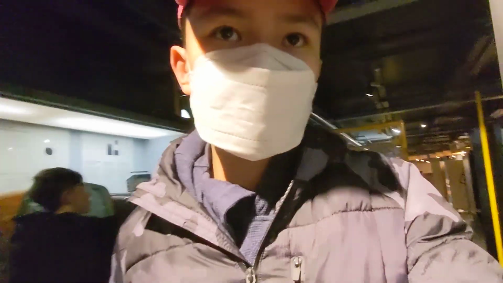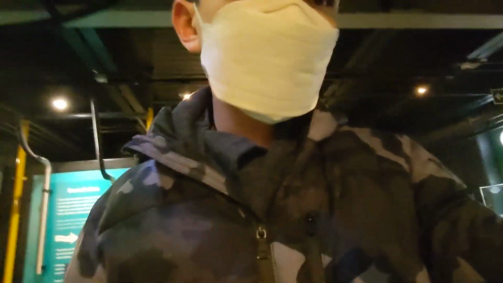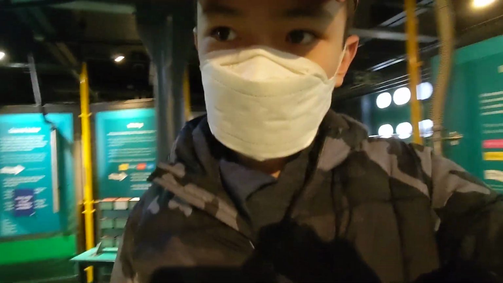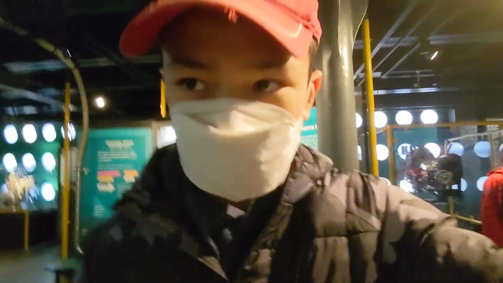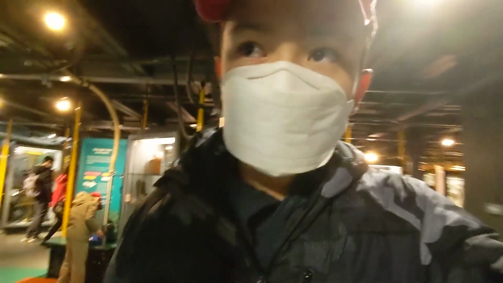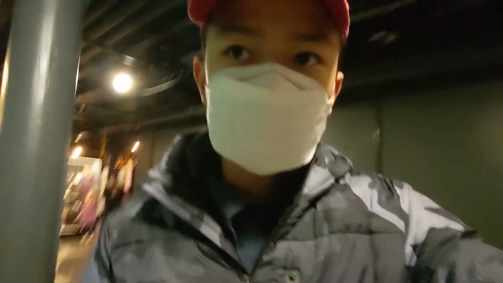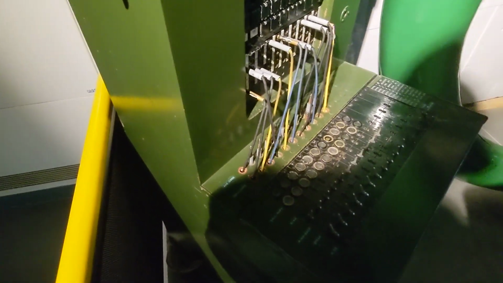As you know, this is the most interesting museum. So there is something very interesting. So this is the switchboard.